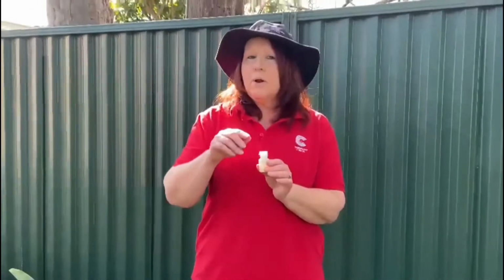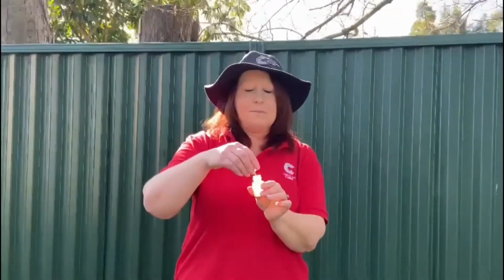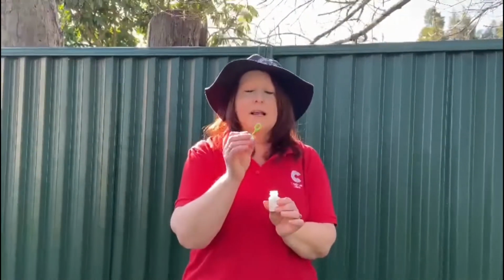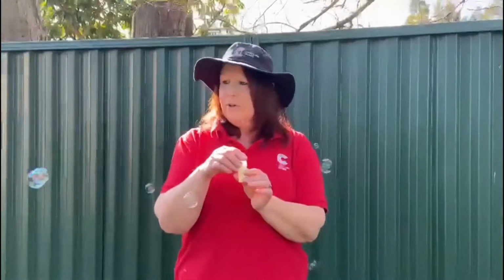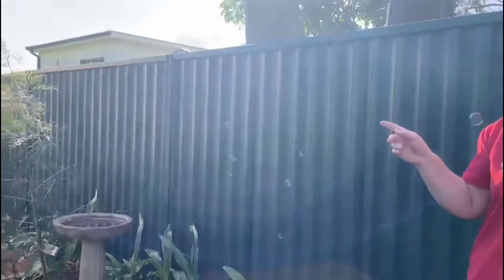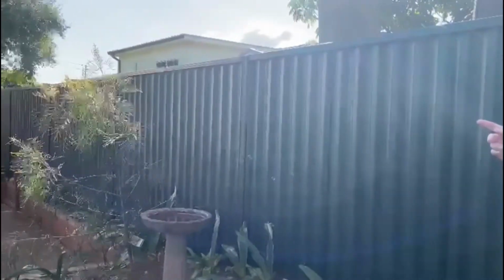If the wind was blowing stronger, the bubbles would move a lot faster, and maybe they might even go up a bit higher. Let's have another go and see what the bubbles will do this time. Are you ready? Oh, this time the bubbles are going this way. Did the wind change direction? I wonder.